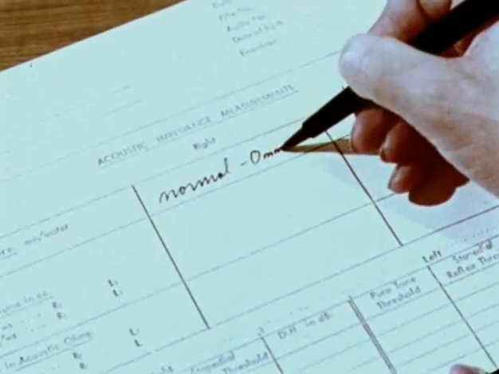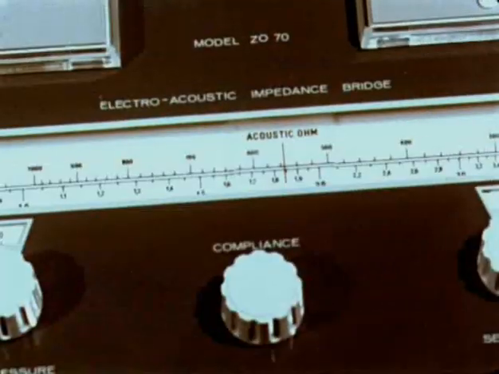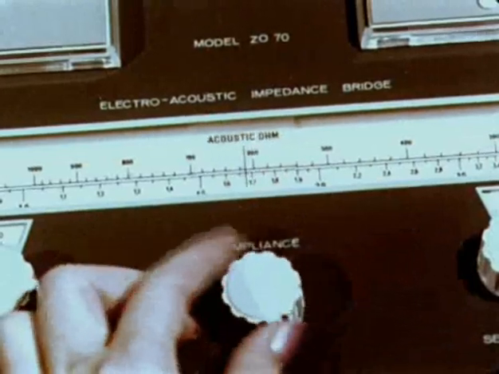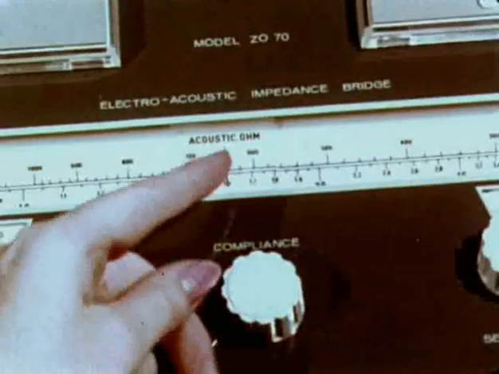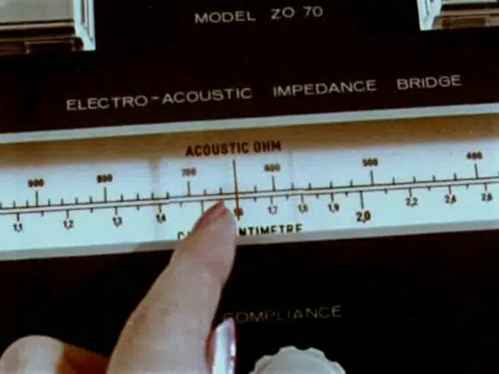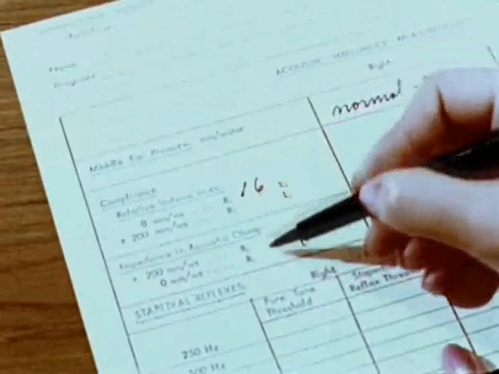Next, the acoustic impedance is measured. With the pump adjusted to equalize the canal and middle ear pressure, the compliance control is turned until the bridge is balanced. This gives a total compliance measurement for the mobile tympanic membrane and acicular chain, as well as the ear canal, and this is recorded.